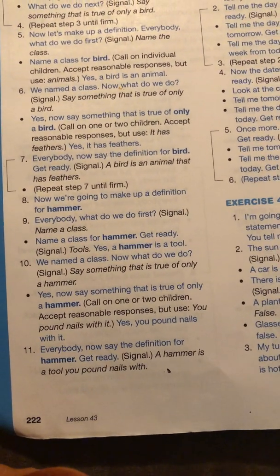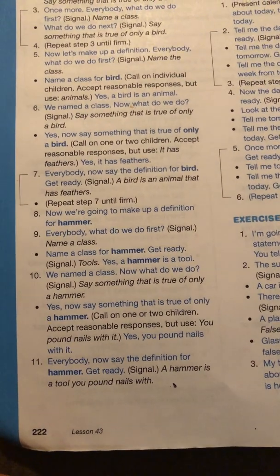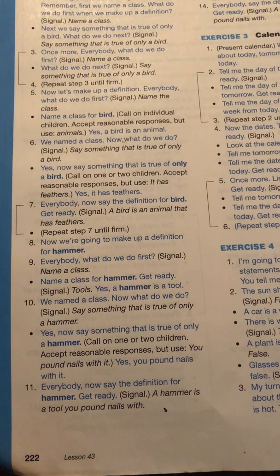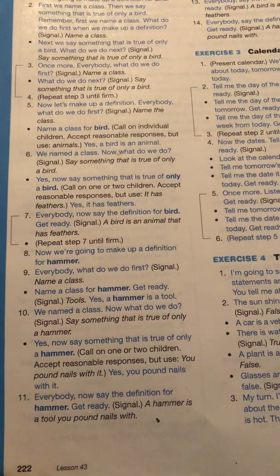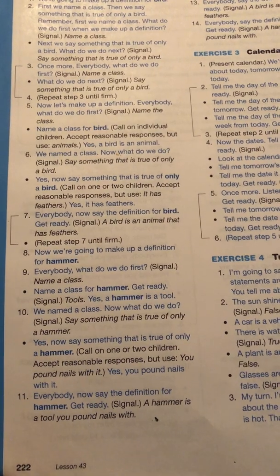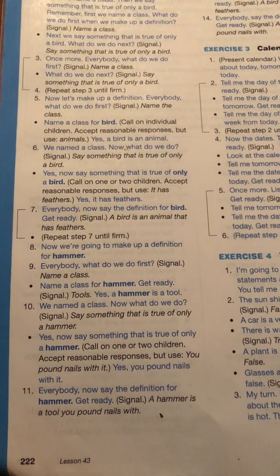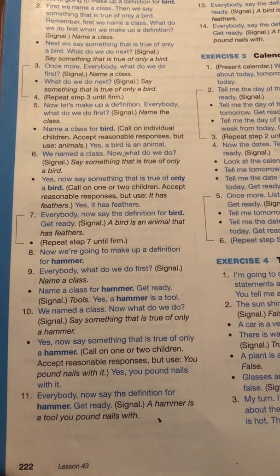So first when we make up a definition, we name a class. We named a class for a bird, which is animals. Now we said something that is true of a bird in that it has feathers. So I'm gonna say the whole definition. Listen. A bird is an animal that has feathers.